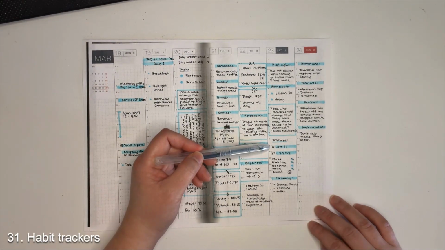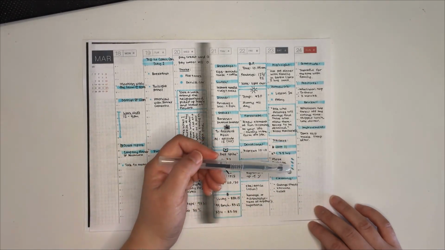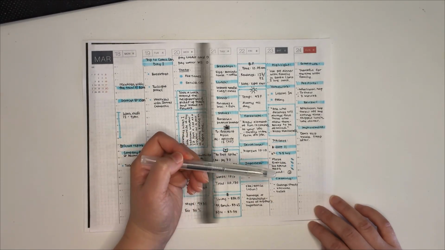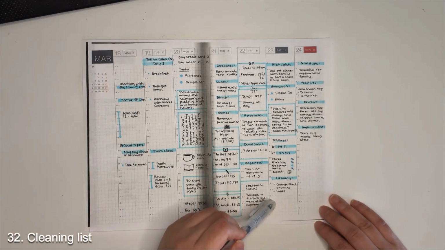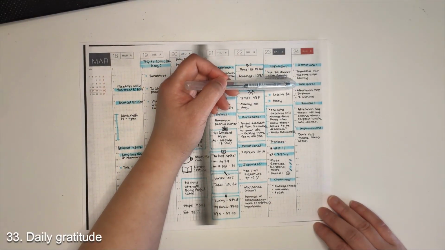Trackers. There are some things you want to track on a daily basis, such as water, sleep, flossing, nose spray, mood, and medication. To save space, just doodle a symbol to represent each habit and mark accordingly. Maybe you want to stay on top of your cleaning chores. List it down at the top or bottom. Daily gratitude. Another way to set the tone right for the day.